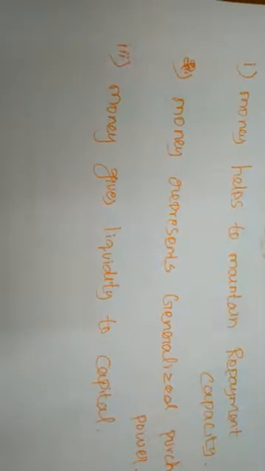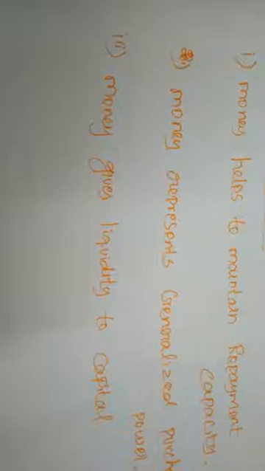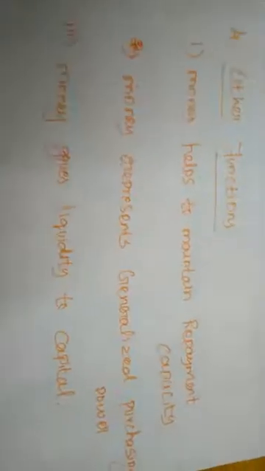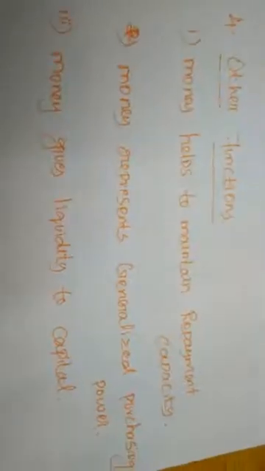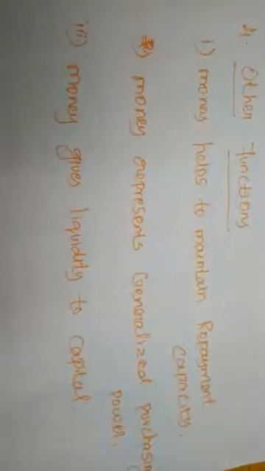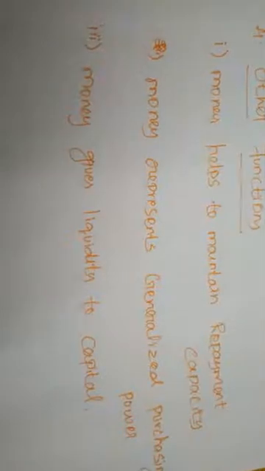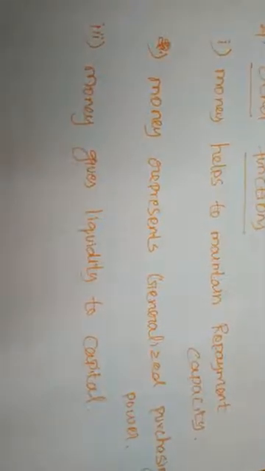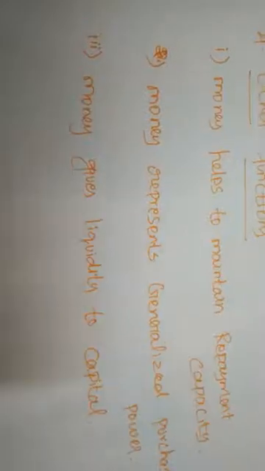Likewise, banks, insurance companies, and even the government have to keep some liquid money. So whenever we want to repay the seller, the bank, the insurance company or the moneylender, we can easily repay the amount in the form of money.